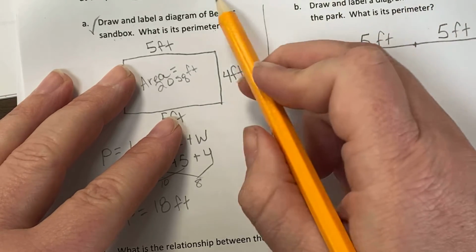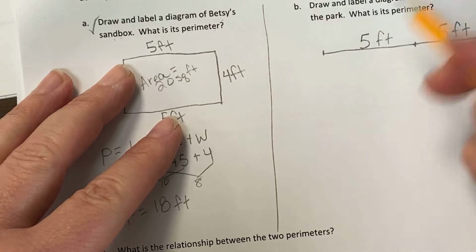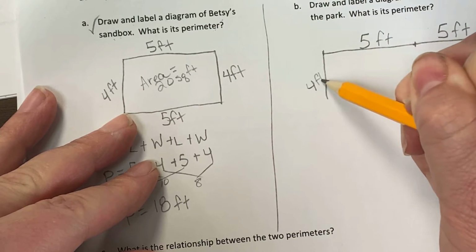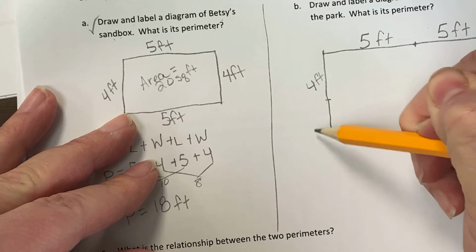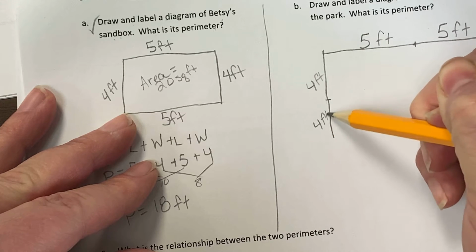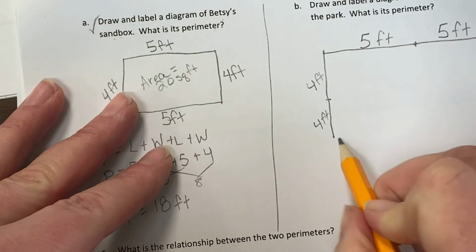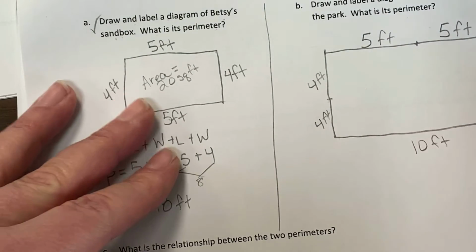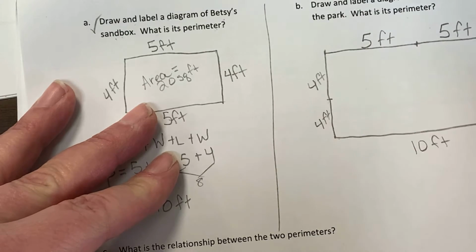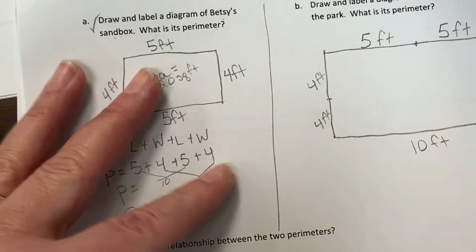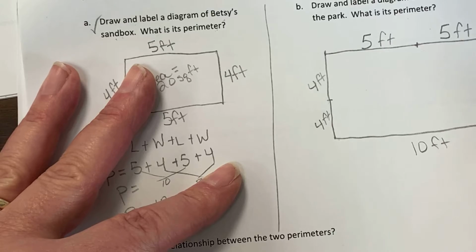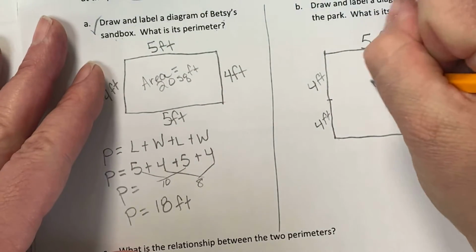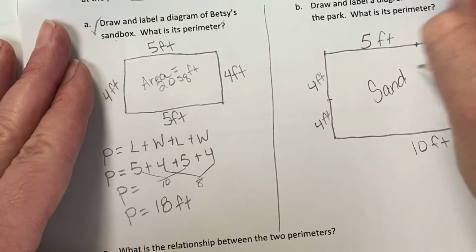And wide, it's twice as wide. So twice as wide, that means I'm going to go 4 feet, but it's twice, so I've got to go another 4 feet. So I know this is going to be 10 feet, and this is going to be 8 feet. And this is my sandbox at the park.